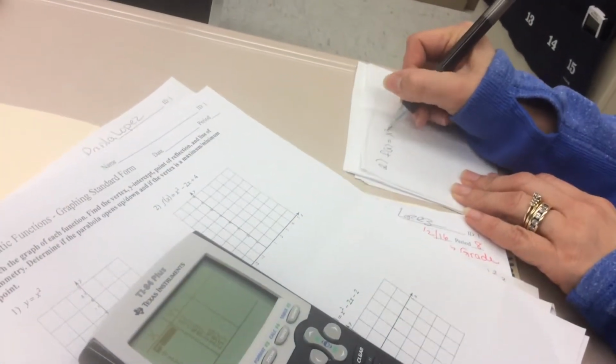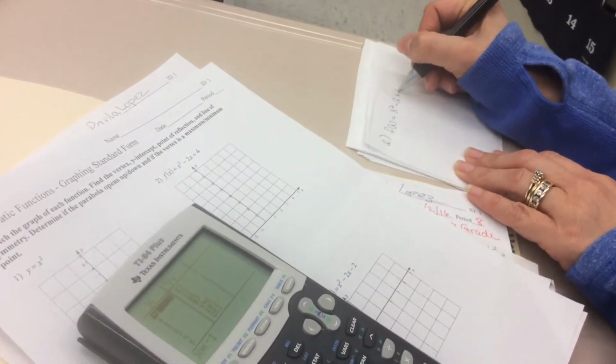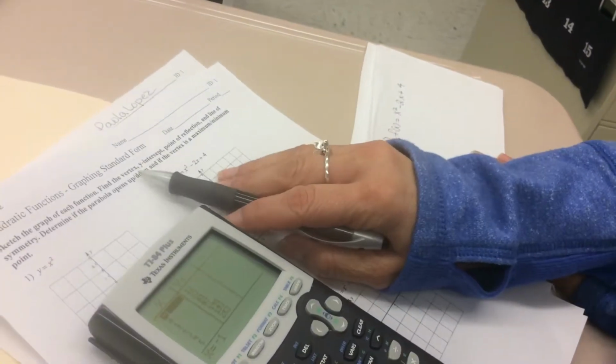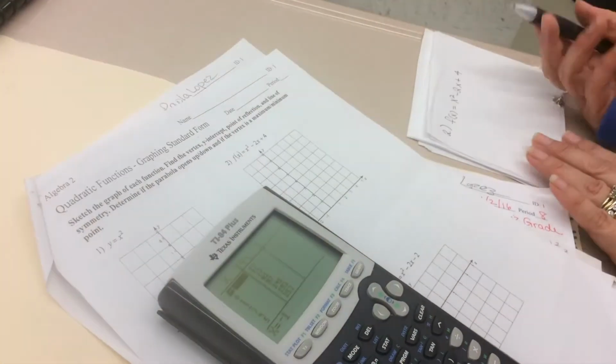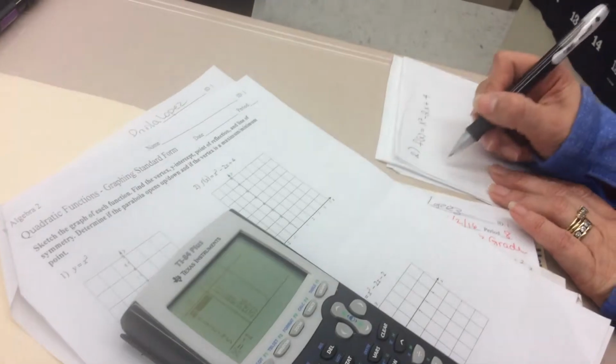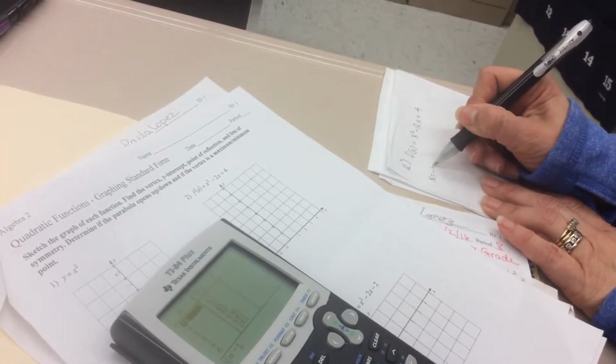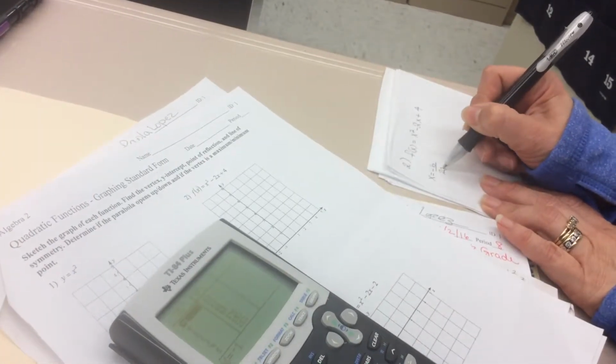So for number 2, it says f of x is equal to x squared minus 2x plus 4. And it first of all wants us to find the vertex. So to find the vertex, I'm going to go over the long method first. You have to use the formula x is equal to negative b over 2a.